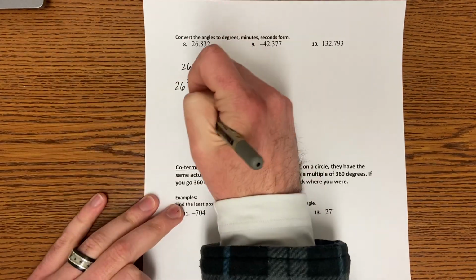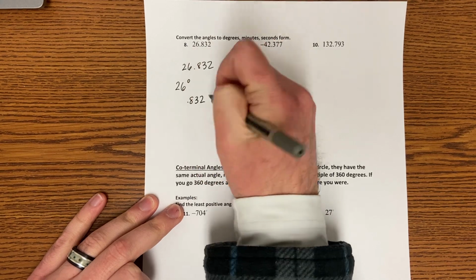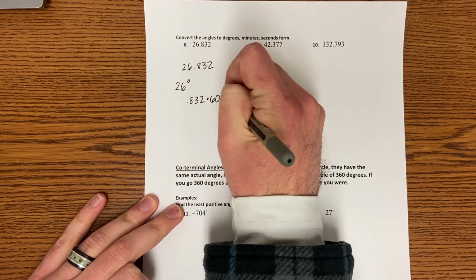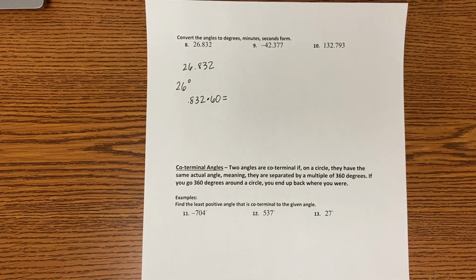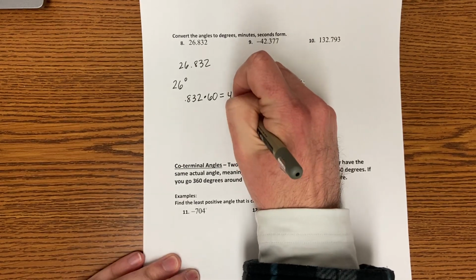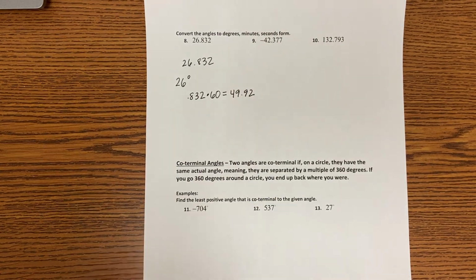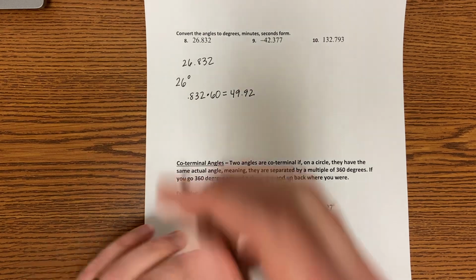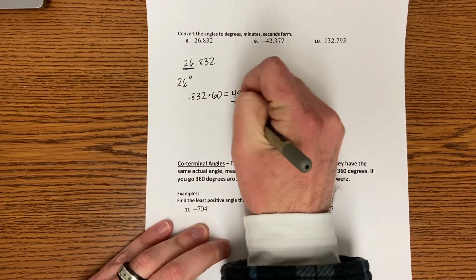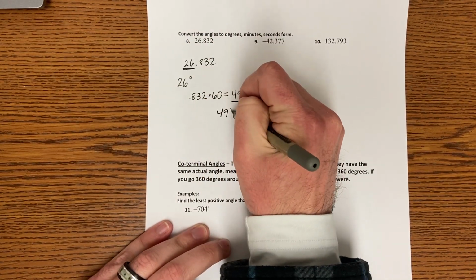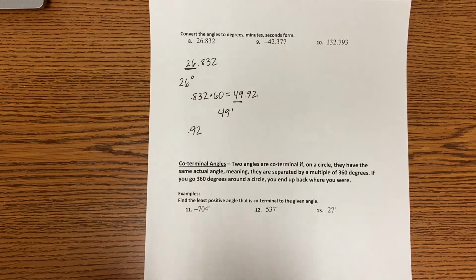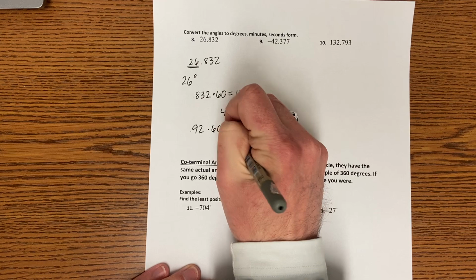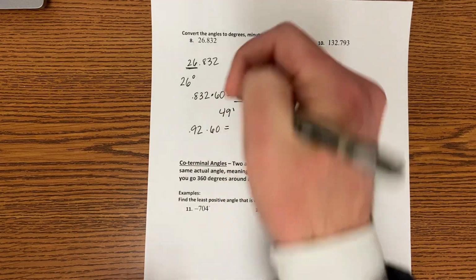So my strategy here is to take the 0.832 of a degree and multiply it by 60 to get the number of minutes. When I do that, I get 49.92. You don't round it, but you look at just the whole number. So that tells me there's 49 minutes and another 0.92 minutes that will be converted to seconds. So you multiply it by 60 again. What's remaining in the decimal?